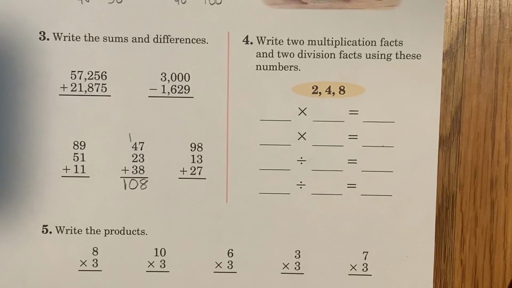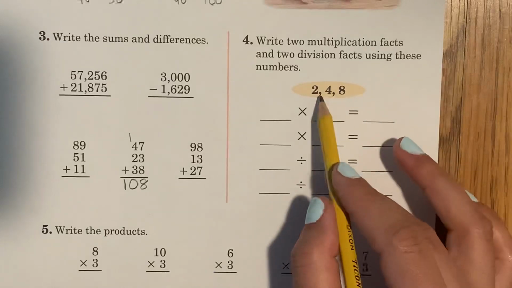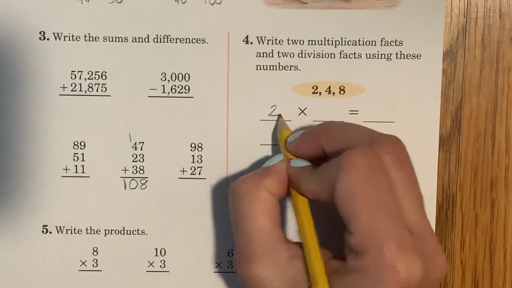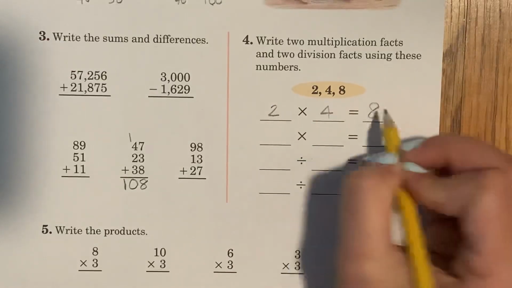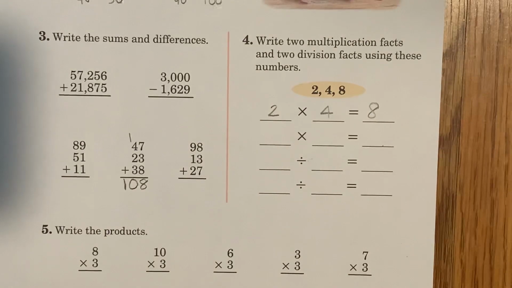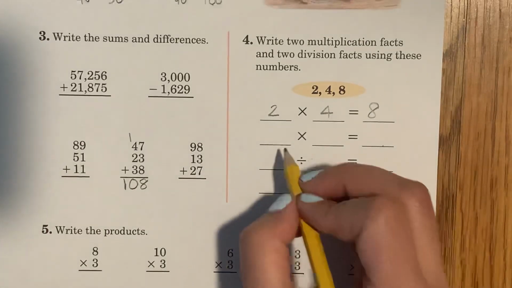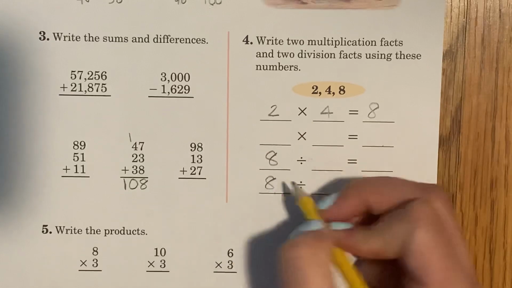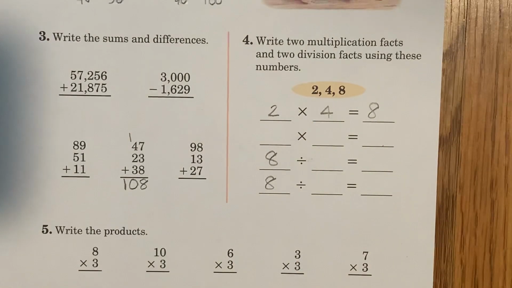Number 4, write 2 multiplication facts and 2 division facts using these numbers. So we're gonna use 2, 4, and 8. Let's just start it easy, and we'll start 2 times 4 is 8. Okay, then we can also do the twin underneath. And then over here, divided by, it always has to start with an 8, okay guys? And then you fill in the number so that it makes a true sentence.